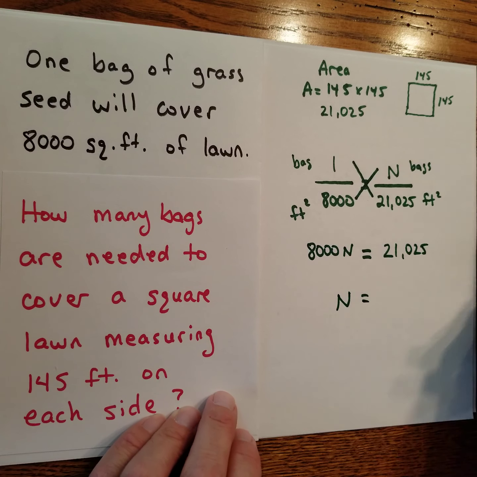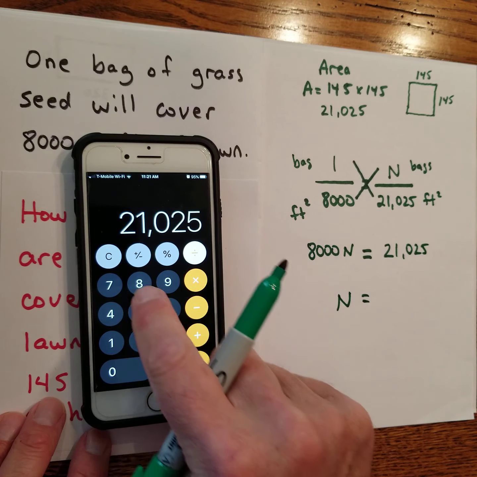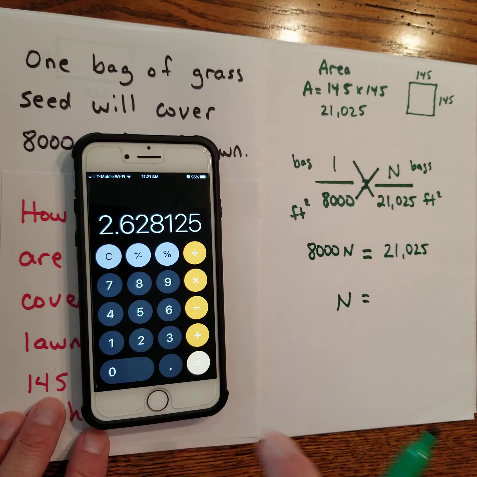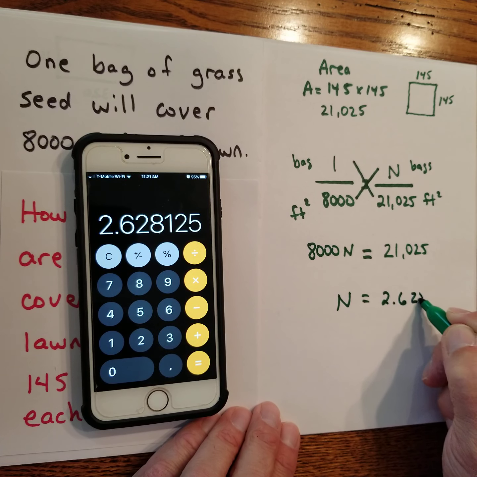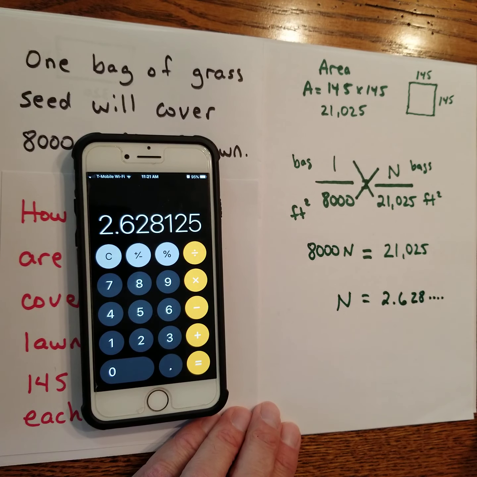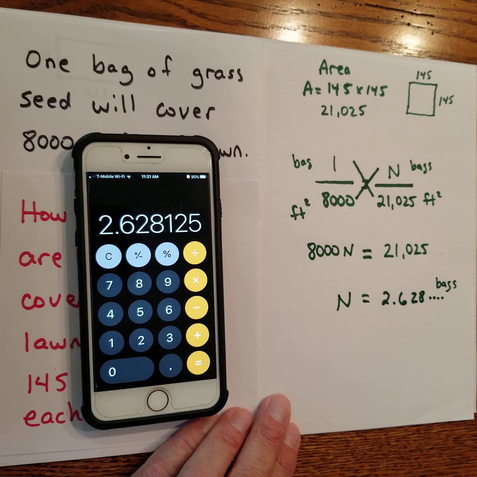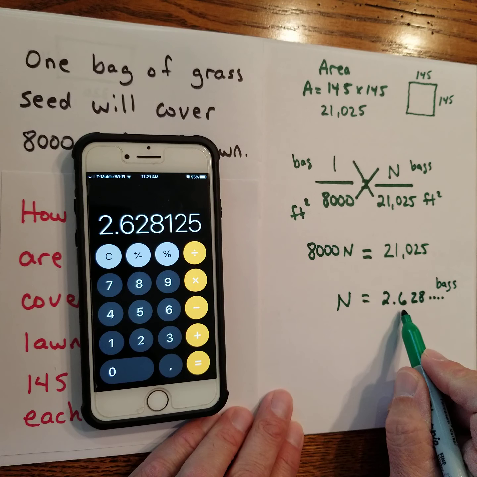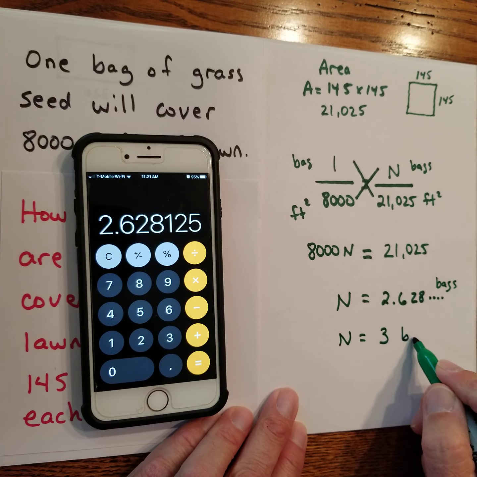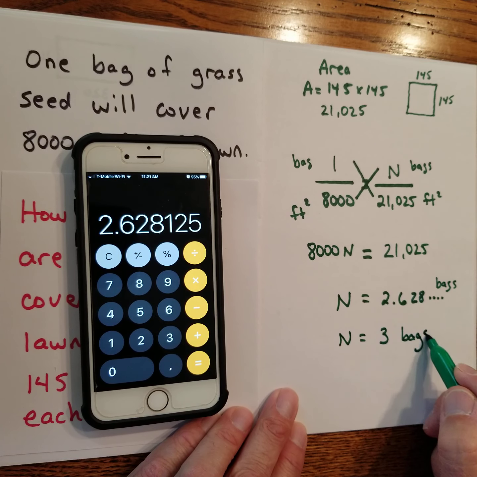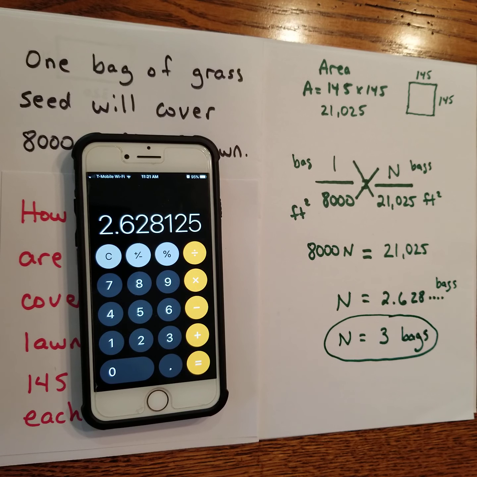And then divide. 21,025 divided by 8,000 is 2.628, messy decimal. That's how many bags of grass seed that I need. Well, you can't buy 2.6 bags, so I better buy a 3rd bag so I can cover my whole lawn. I'll need 3 bags of grass seed. Got it.